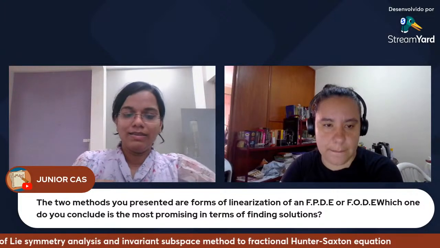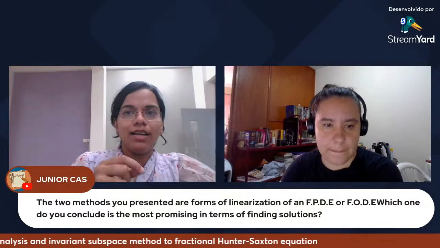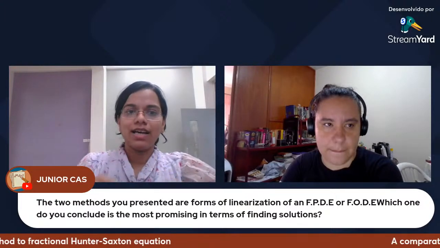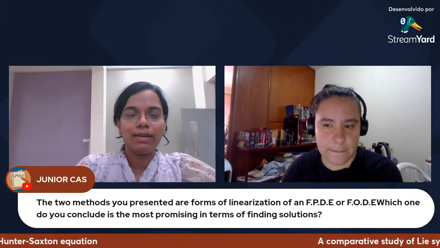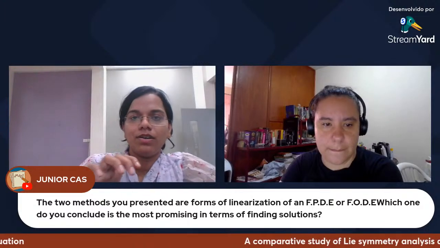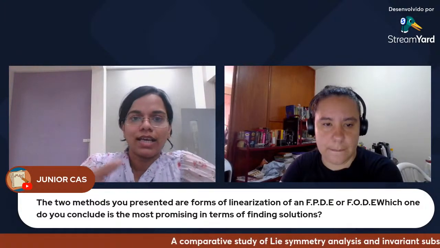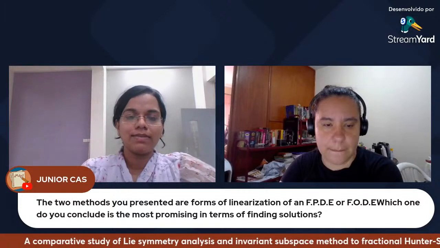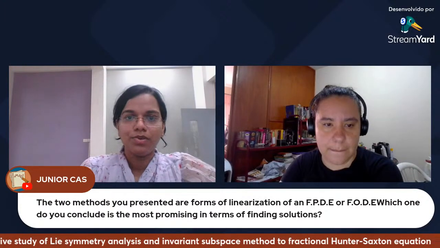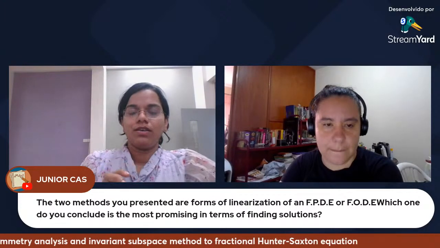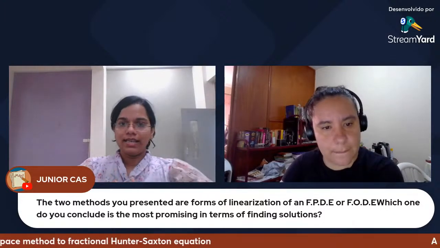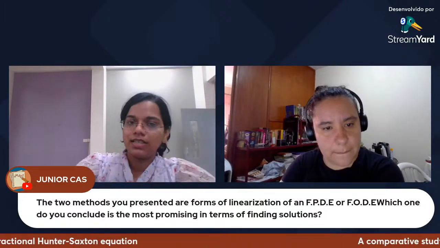But the difficulty in Lie symmetry analysis is that we restrict eta to be linear in the dependent variable, because for fractional calculus, the chain rule and Leibniz rule have non-standard properties. Because of the difficulties with the chain rule, we consider eta linear in the dependent variable. That restriction is there.